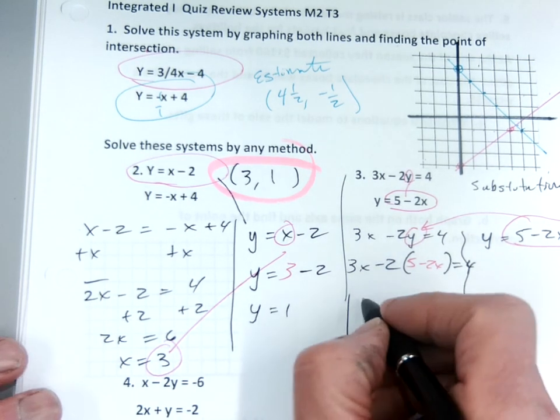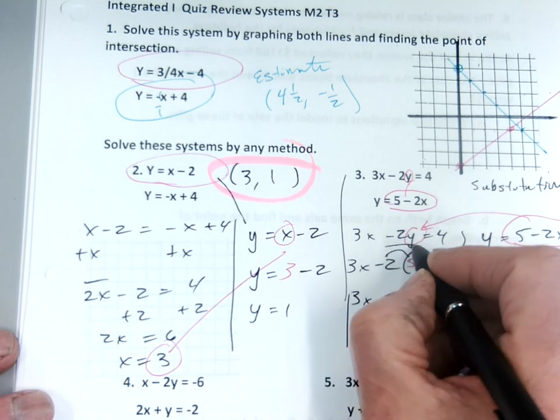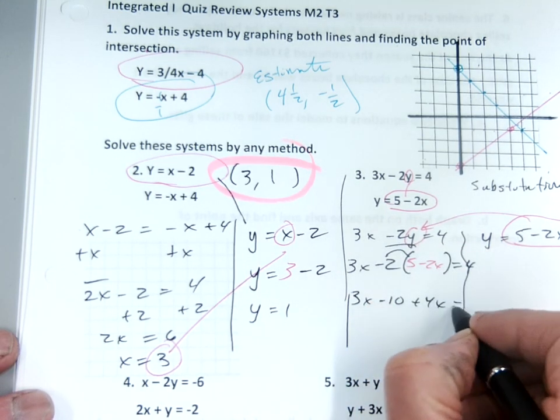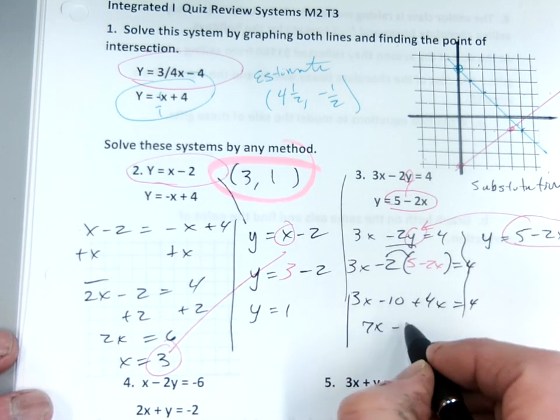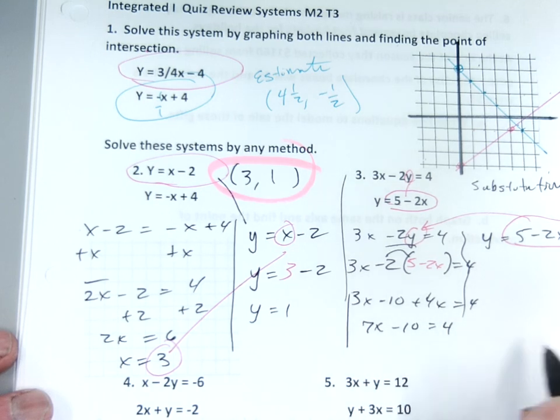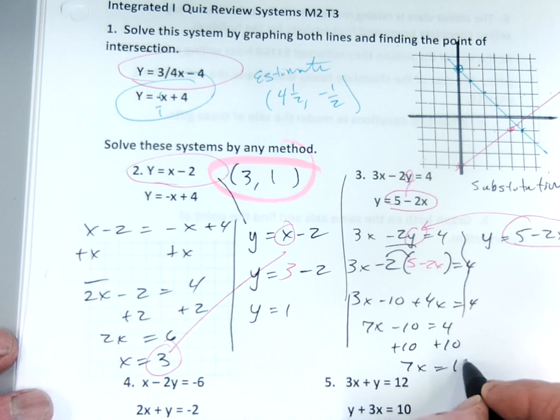Now I'm going to simplify. I'll get a 3x, minus 10 plus 4x equals 4, right? I'm solving. That's a 7x minus 10 equals 4, right? Plus 10, 7x equals 14. Divide by 7, x is 2.